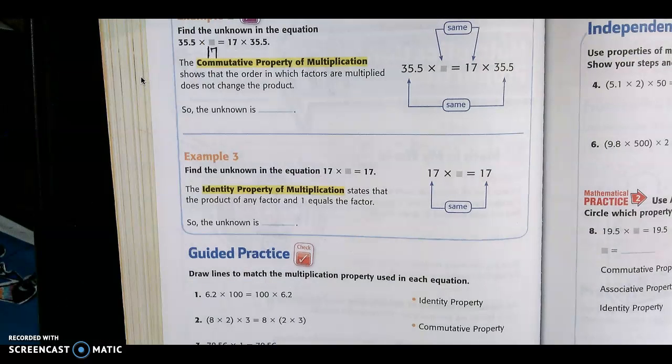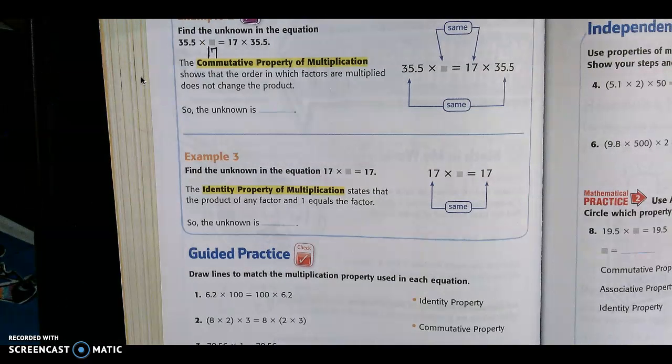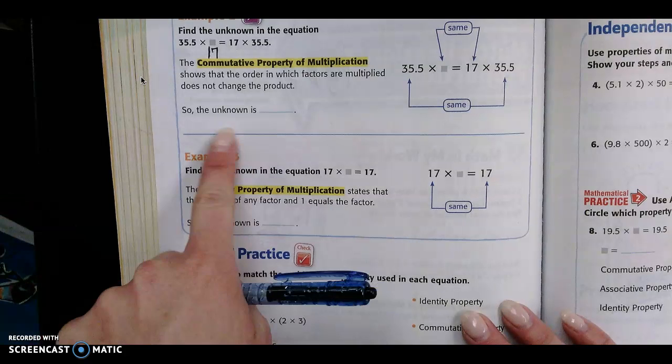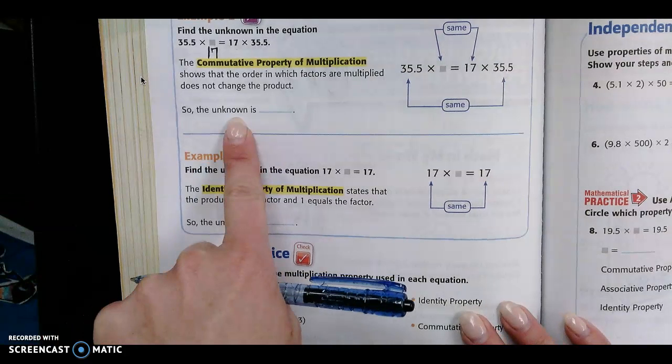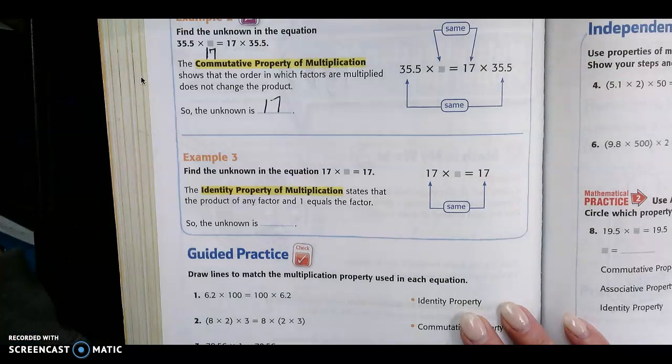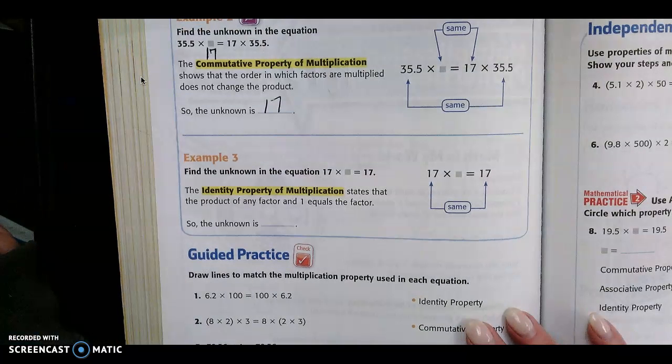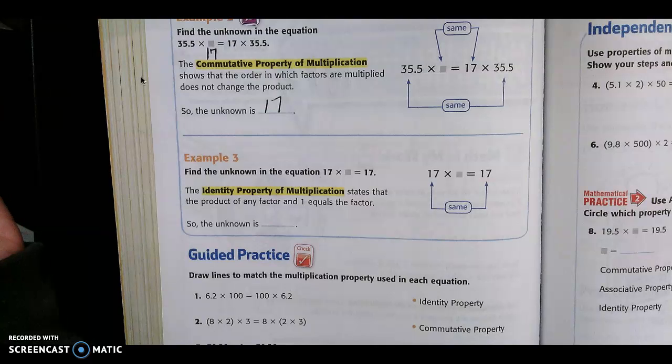Do I have to do any computation there, any math? No, I just have to recognize that I can write it in either order. It makes them equal. So the unknown is 17. That's commutative property. If I'm multiplying or if I'm adding, I can switch the order of the numbers and it doesn't matter.